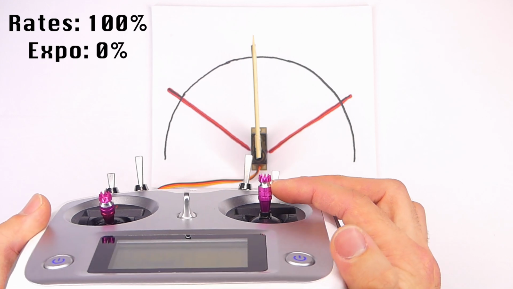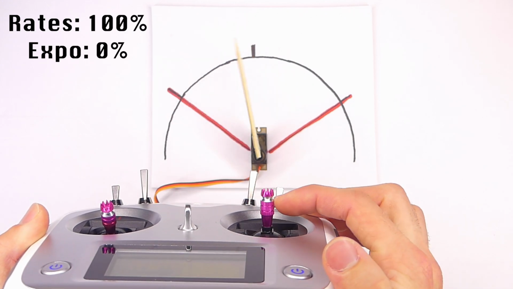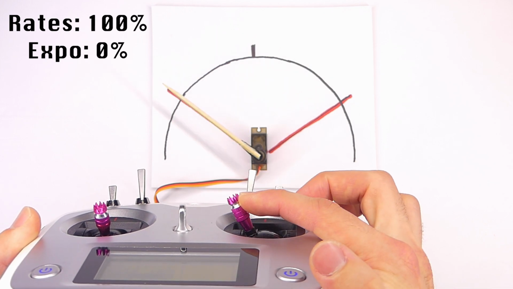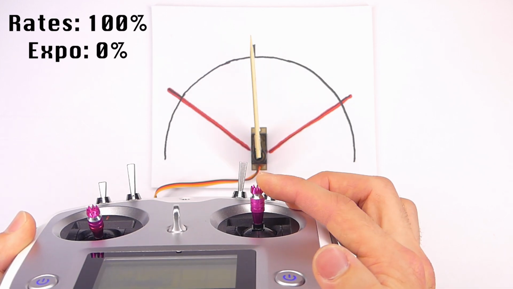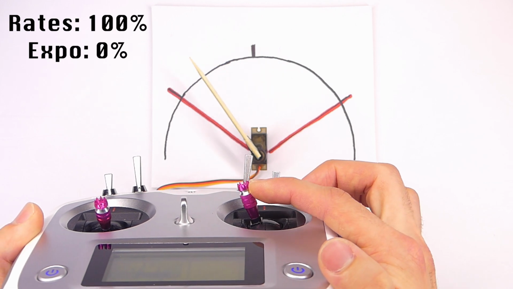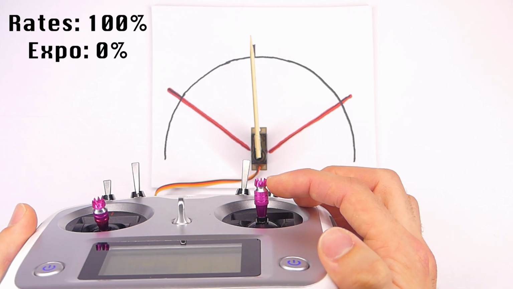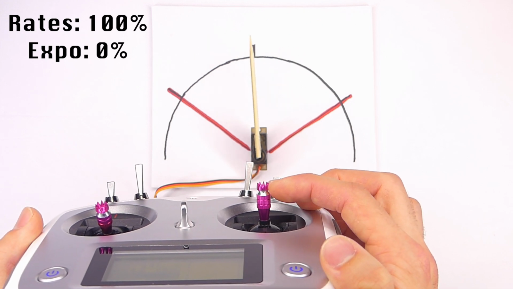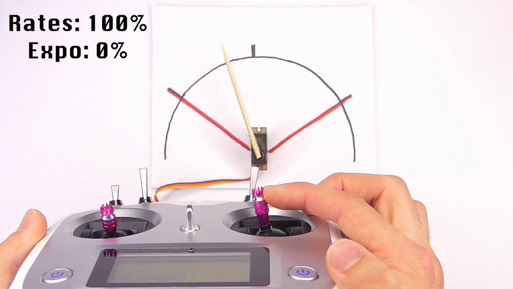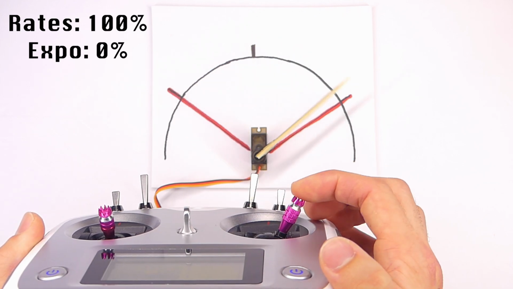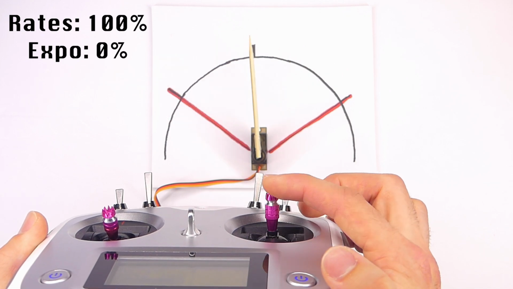You can see that when I move the stick here, that's moving the servo, and we have basically a one-to-one relationship. When this transmitter stick here reaches the end, the servo reaches the end. Likewise, you have basically the same amount of movement for the entire travel of the servo. So this is full rates, 0% expo.